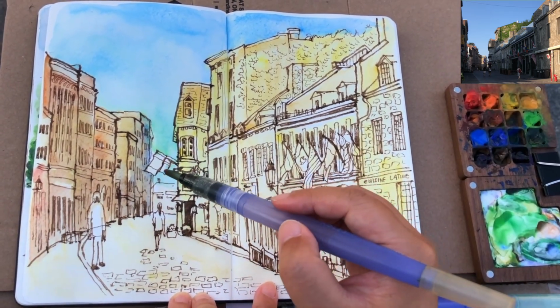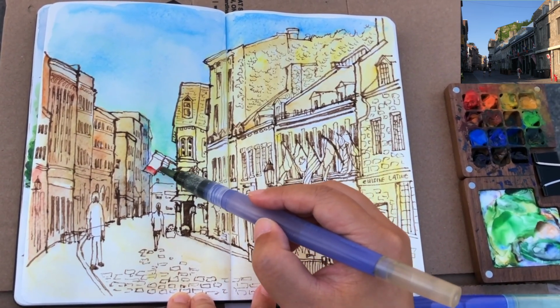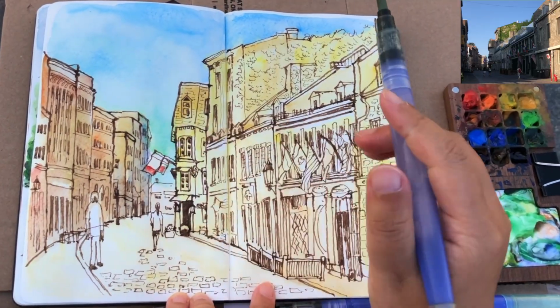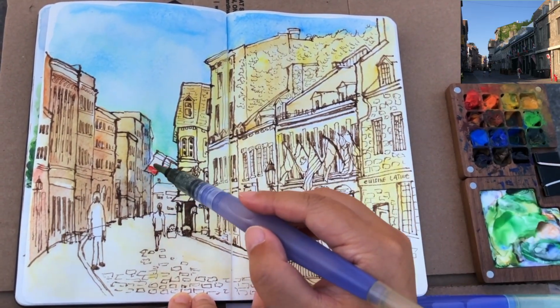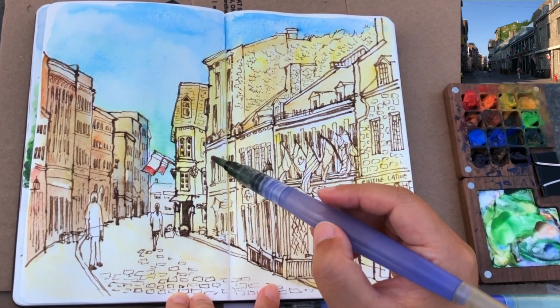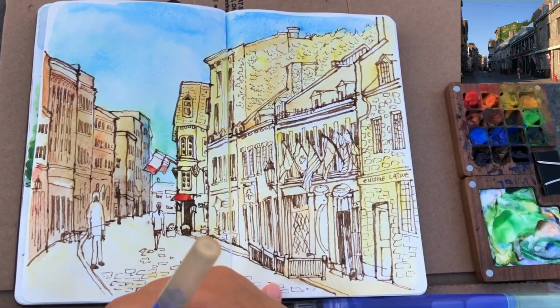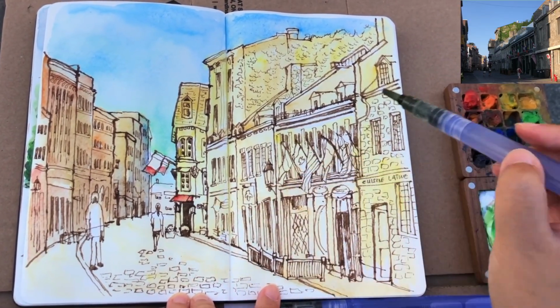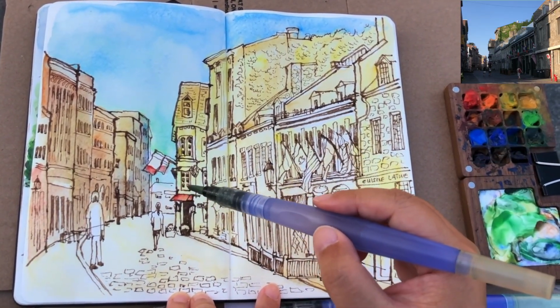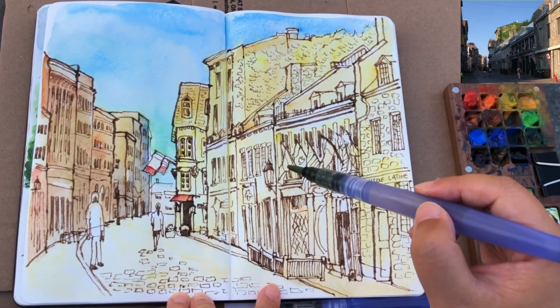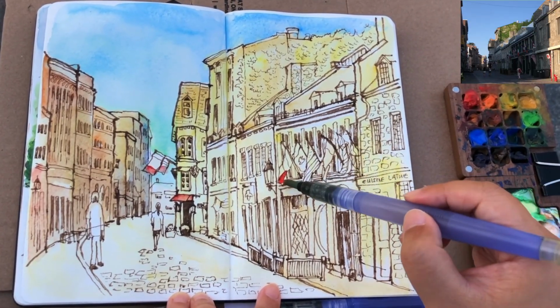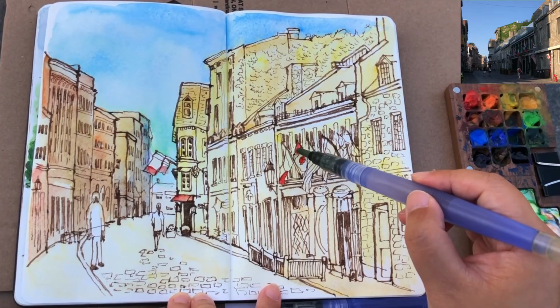Okay, so now I'm grabbing some pure permanent red to paint the red areas on these flags and the little red awning for the entrance of that pub. Spotting other red areas, yeah, like these flags in the foreground.